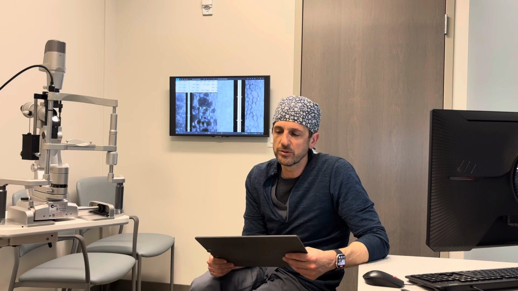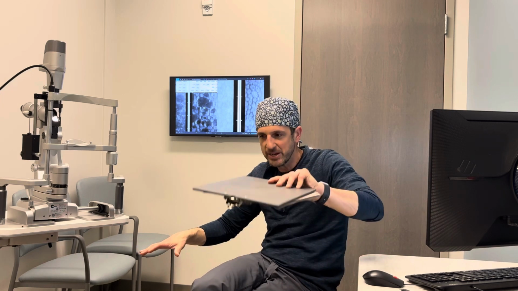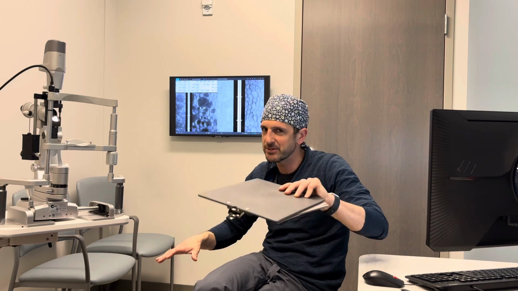And whereas with the older form of full cornea transplant, sometimes it would be what I call a whack-a-mole proposition. You're trading one set of problems and improving it, but gaining a second set. Sometimes the new problems are worse. Most people with endothelial keratoplasty have outstanding results.